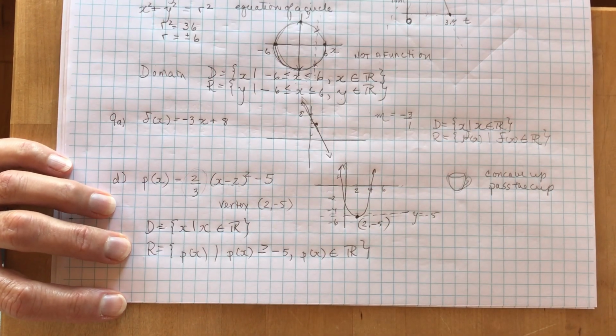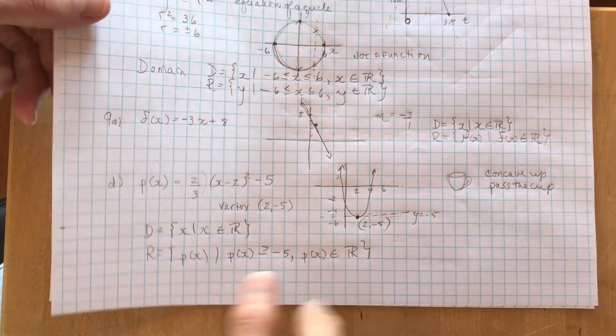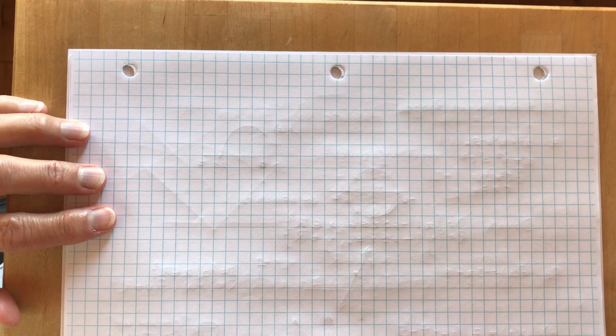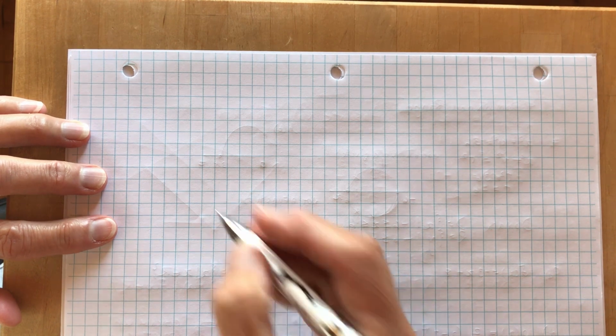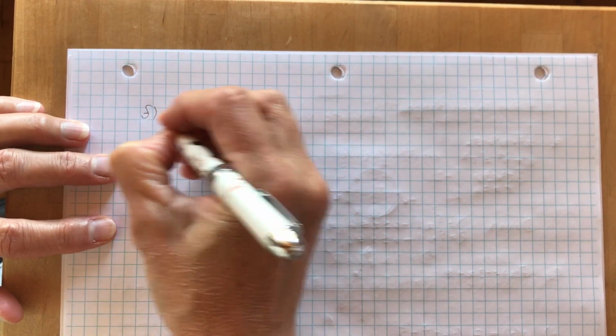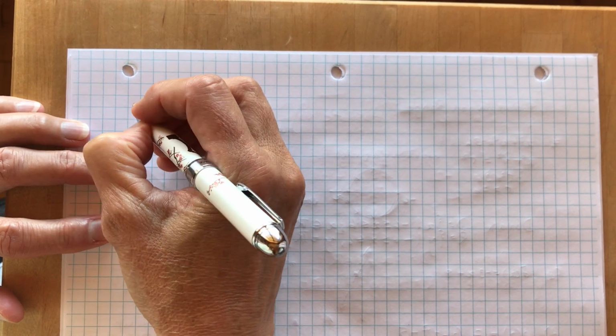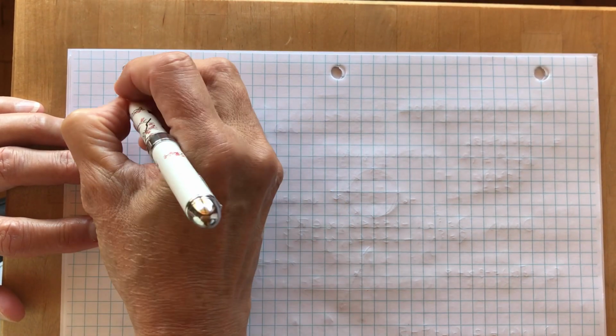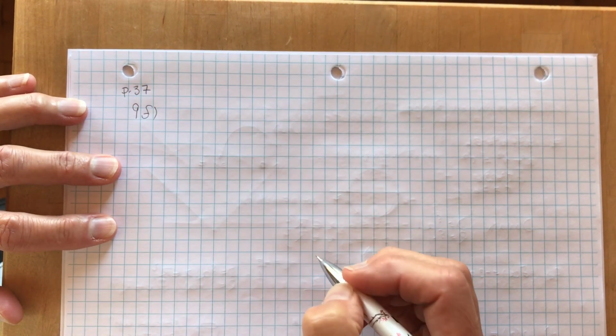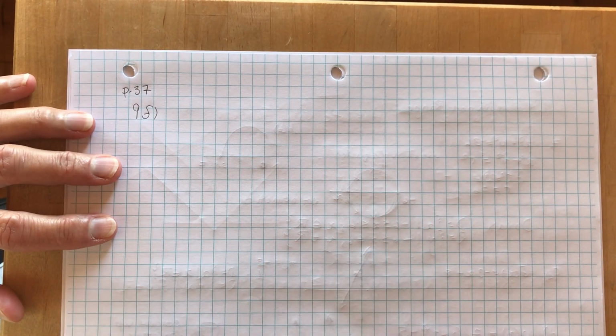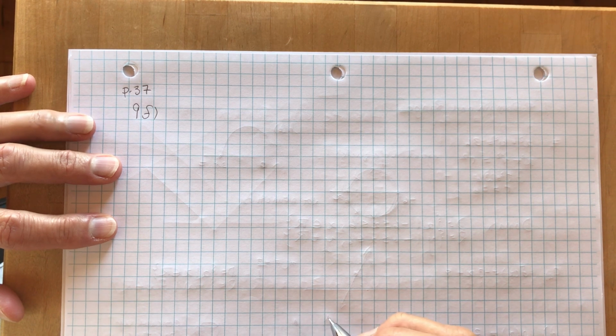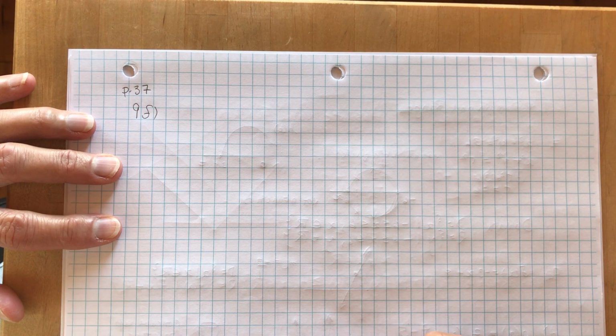So that's 9D. Now let's do one of the radical ones. I'll just flip this over here. Let's go to one of the radical questions. Let's do F. This again is still number 9, and this is on page 37. If you don't have the Nelson textbook, you can access it from the Carleton University site. They have Nelson 11. So if you don't have an Ontario textbook, or if you want to see what the textbook says, you can go to that website. I'll try to provide the link to it later.